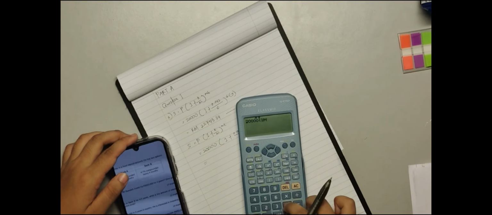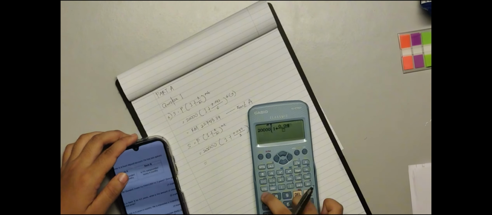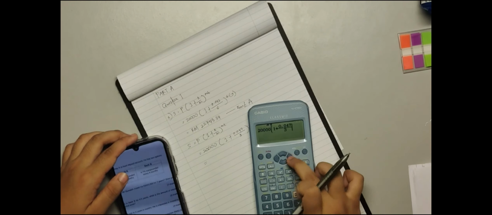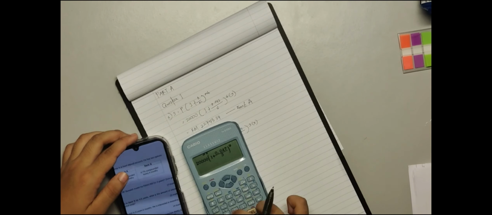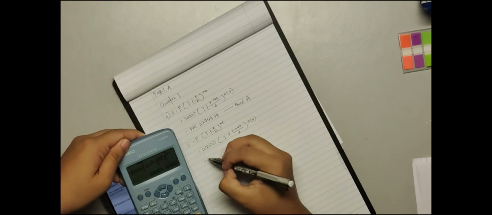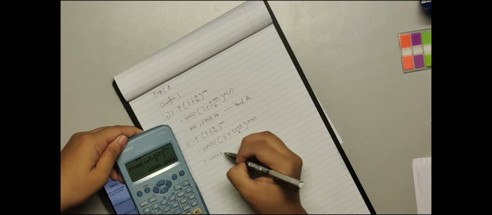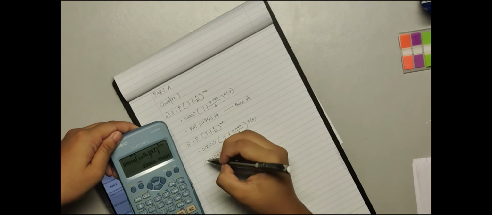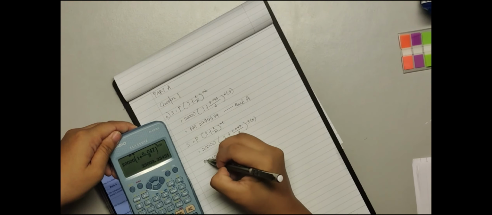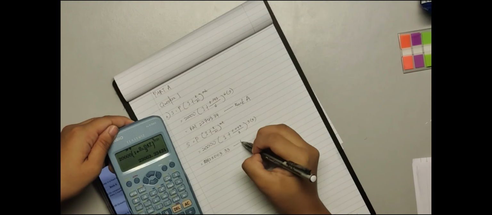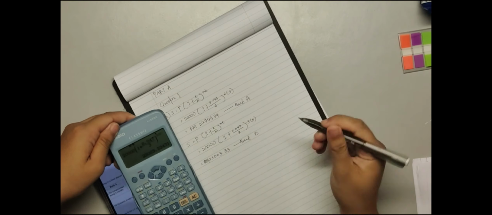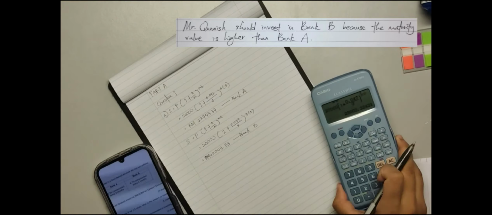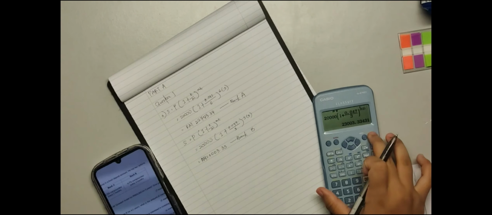Just put the information into the formula, then we'll get the answer, which is 23,003 ringgit and 33 cents. So Mr. Quash should invest in Bank B because the maturity value is higher than Bank A.